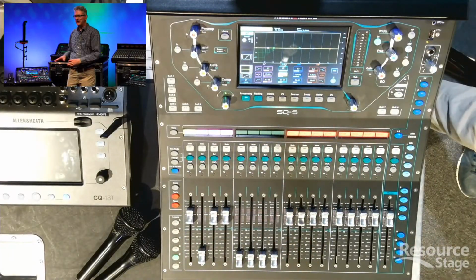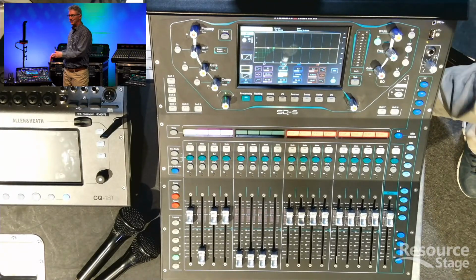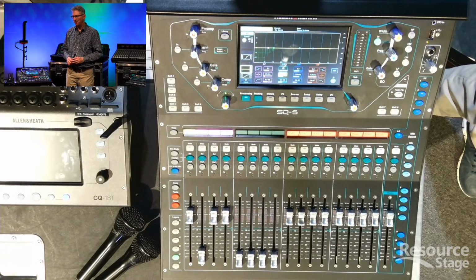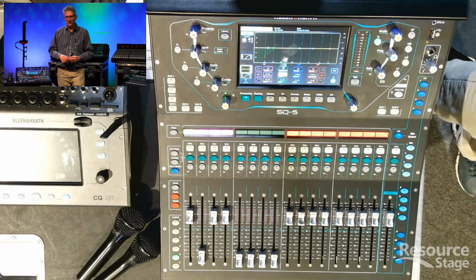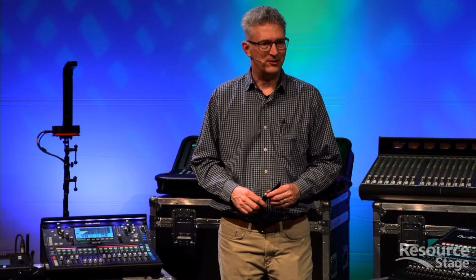It's exactly the same mix and signal as what's going to the mains, but it has a separate volume control. It's an interesting way of mixing, and it can be very, very handy, and it gives that added ability of having the extra output.